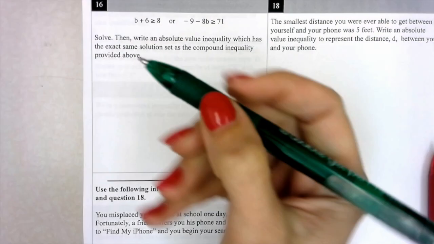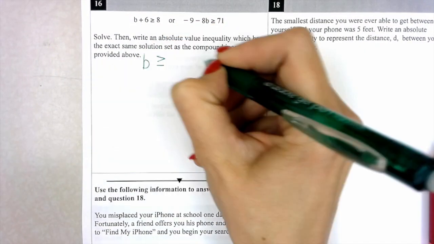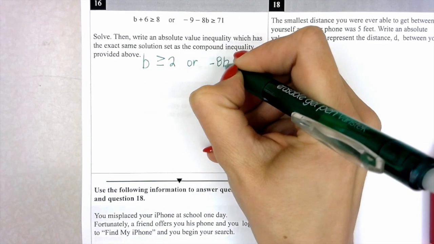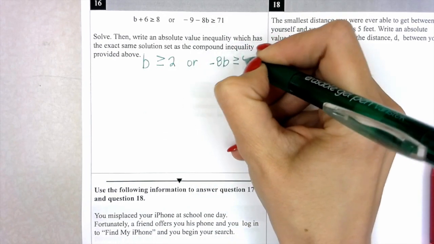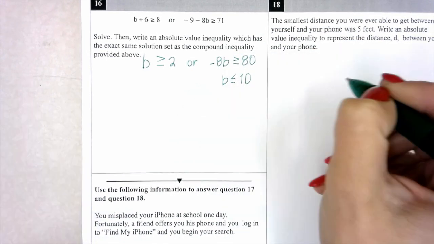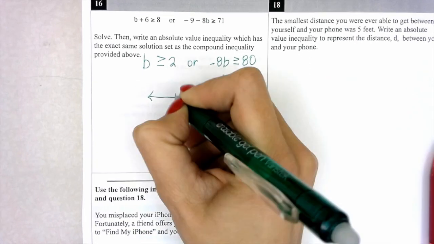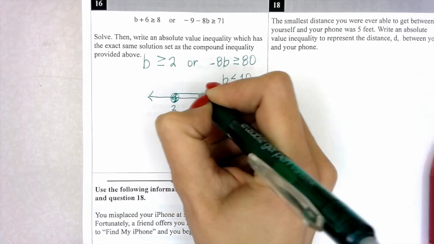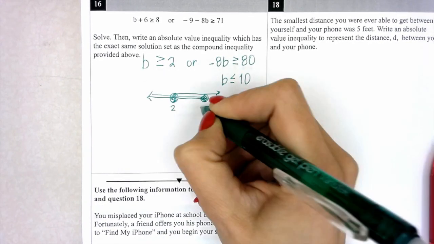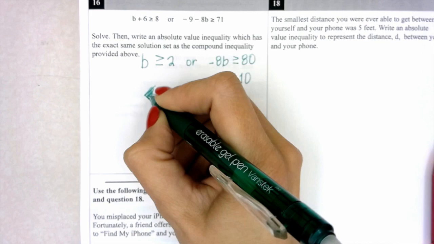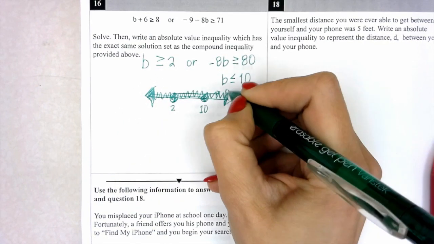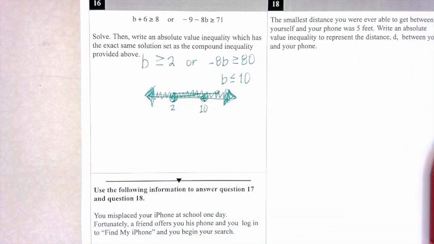I have b is greater than or equal to 2, or negative 8b, add 9, is greater than or equal to 80. So b is less than or equal to 10. This one is also a little bit of a doozy. Here's 2, colored in. I can be greater than or equal to 2, and then I can be less than or equal to 10. So again, like one of the examples earlier, this really means anything goes. If this were an and question, you would only keep the middle where they overlapped, but this is an or question.